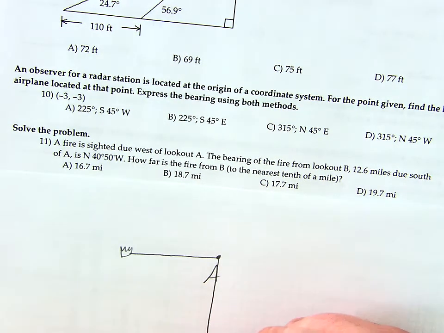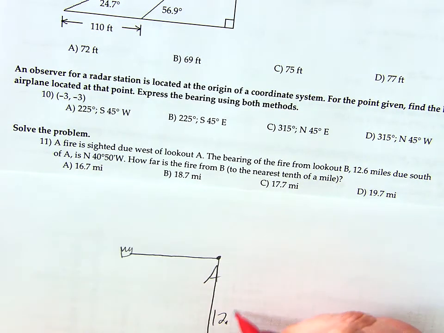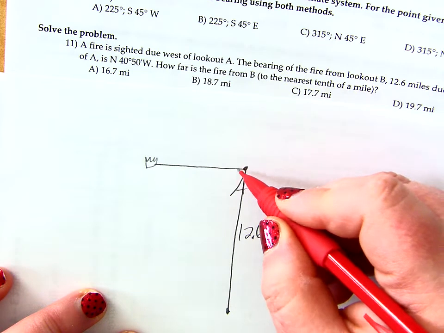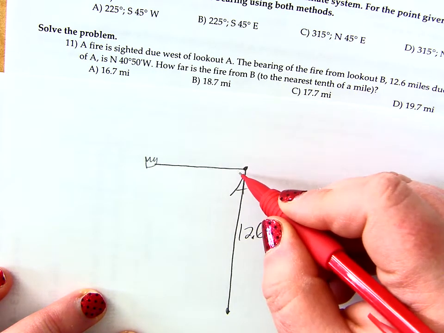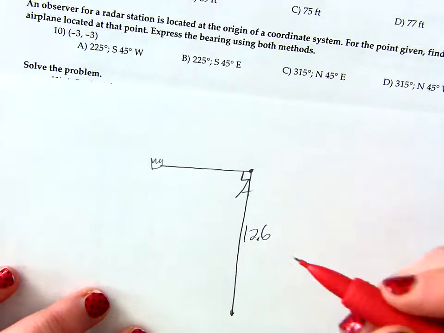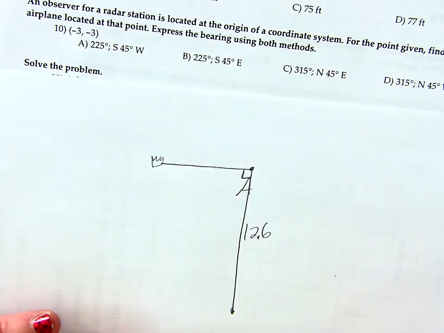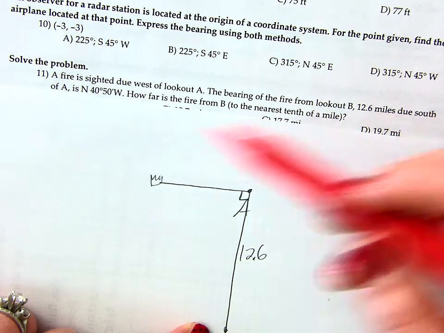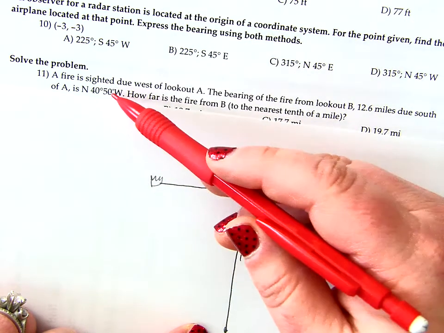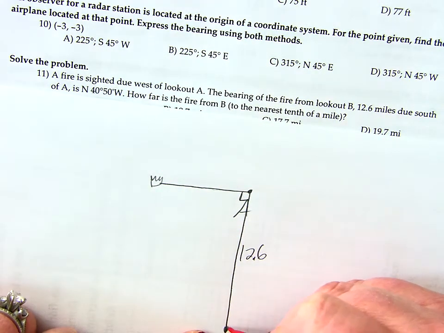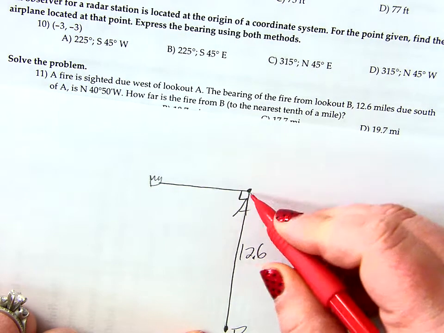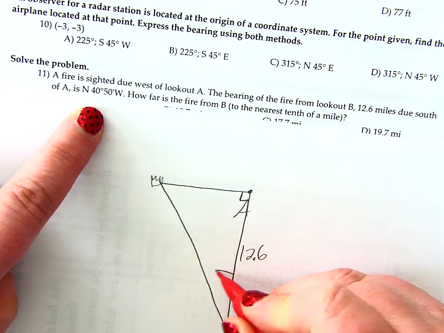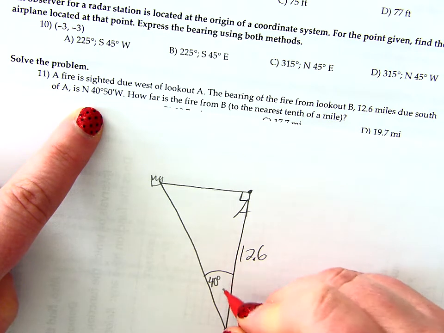The bearing of the fire from lookout B, 12.6 miles due south of A. So let's go ahead and put B, which is 12.6 miles due south of A. What's this right here? If that's due west and this is due south, that's got to be a 90-degree angle, because they're horizontal and vertical, perpendicular to each other. Now it's telling me the bearing of the fire from lookout B is north 40 degrees 50 minutes west. So here's my lookout B. Off the north line, I'm going 40 degrees 50 minutes towards the west.